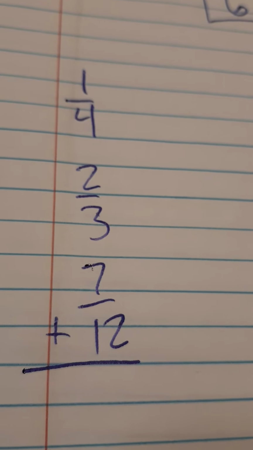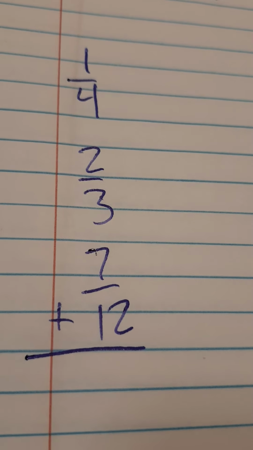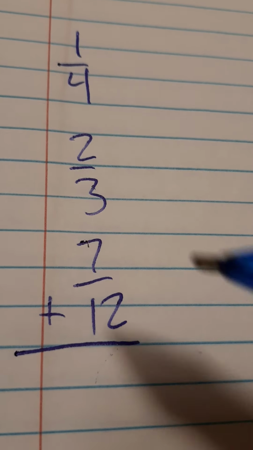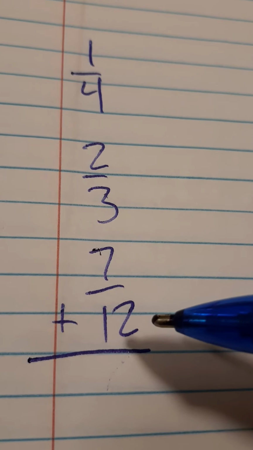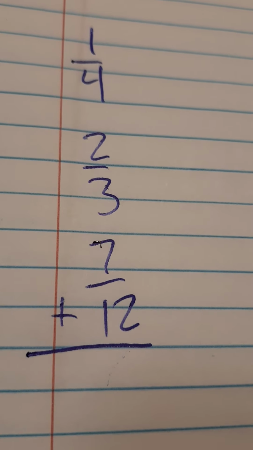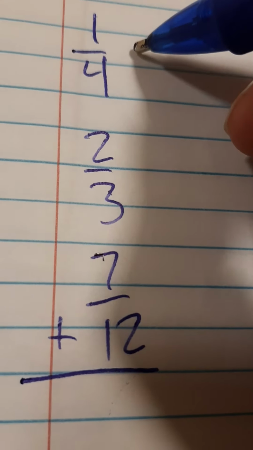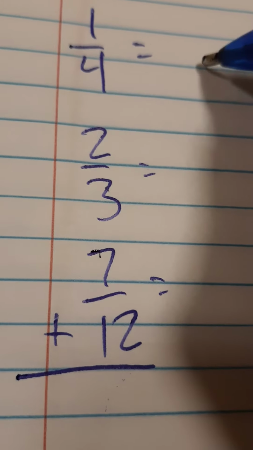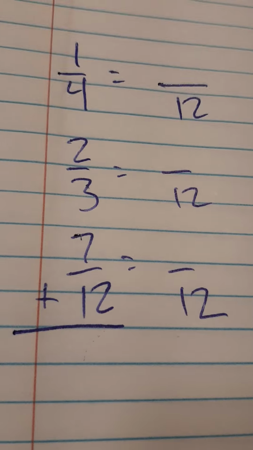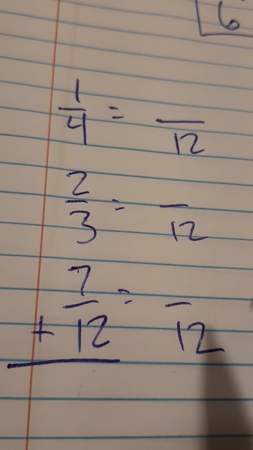Step 1, are the denominators the same? No, they're not. There's a 4, a 3, and a 12. Okay, step 2, what's my biggest denominator? 12. All right. Can 3 go into 12 evenly? Yes, it can. Can 4 go into 12 evenly? Absolutely. So that means that 12 is going to be our new denominator because all 3 can fit into 12 evenly. Okay, see that? 3 can go into 12 evenly and 4 can go into 12 evenly, so 12 becomes my new denominator.